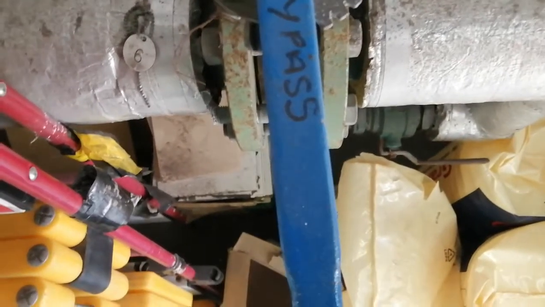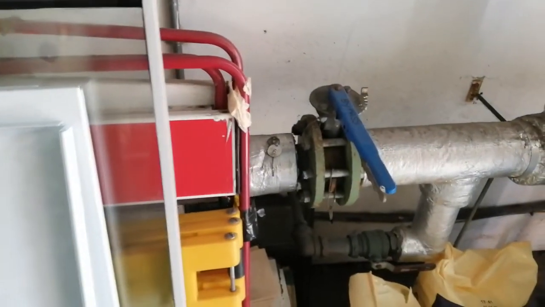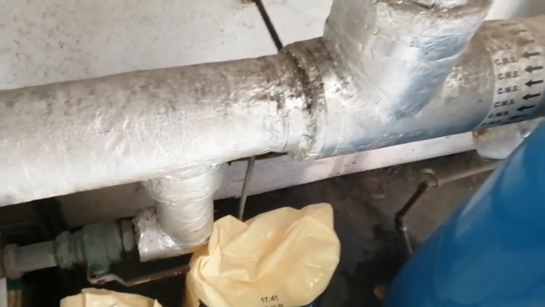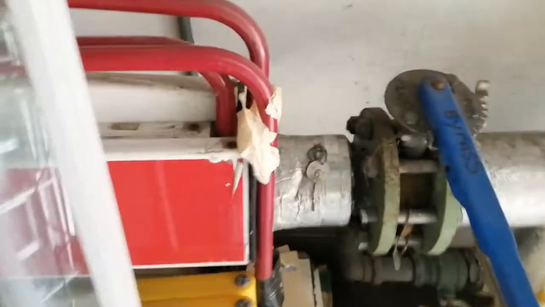Do you see? So that is my bypass. On my system, you see, cold water comes in here, goes down here, then comes up here, goes in, then out, and down here, and then to the rest of the building. But this is my bypass over here.